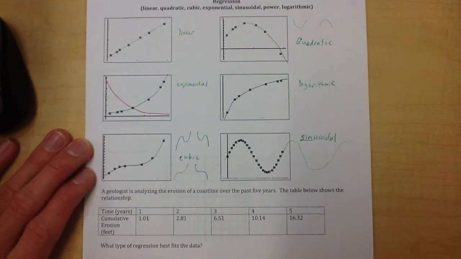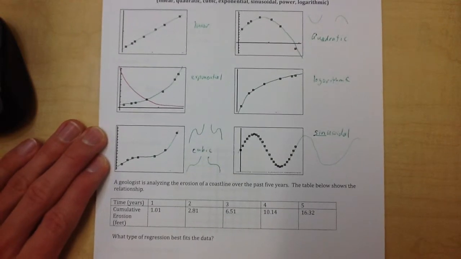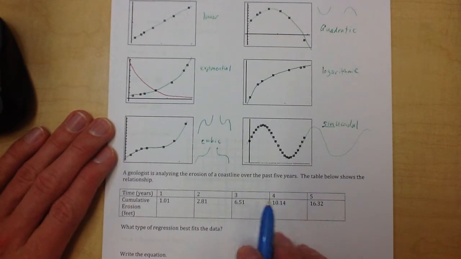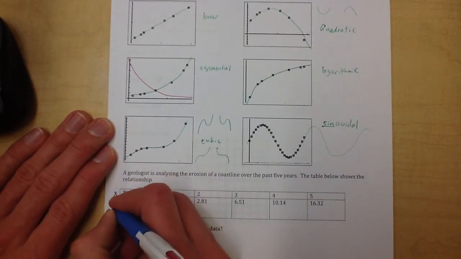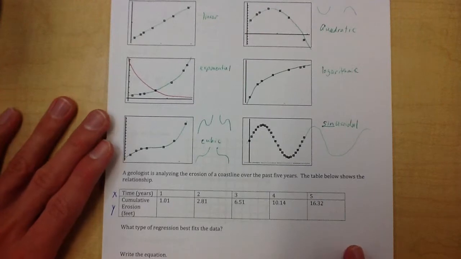Okay, let's type some stuff in the calculator and figure out what the equation is. A geologist is analyzing the erosion of a coastline over the past 5 years. Most of the time when you're given a table, you're going to have to use what I'm about to do. This is the scatterplot stuff. You've seen it a zillion times. Zillion is not a number, by the way.